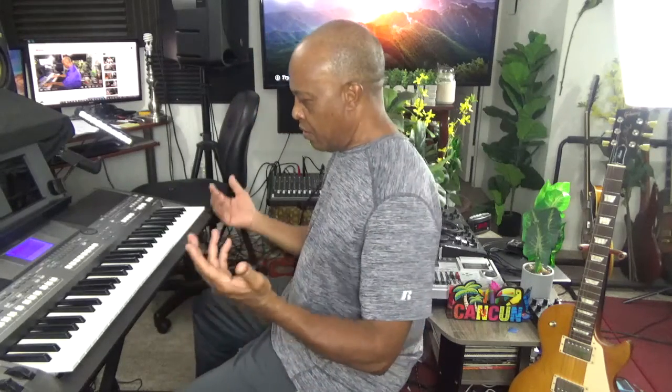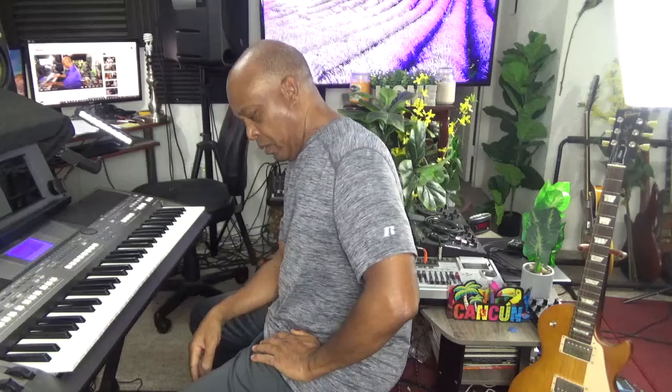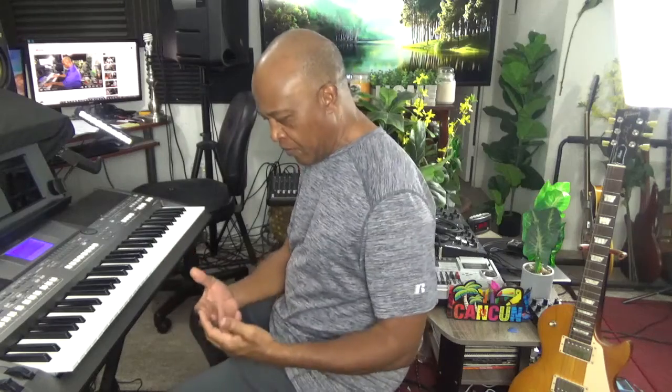But if you raise one of those notes a half step, for example F, now you have F sharp. F sharp is not a member of the C major scale, of the C Ionian mode.